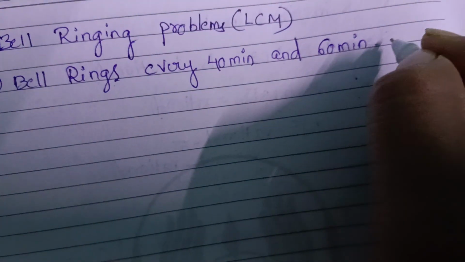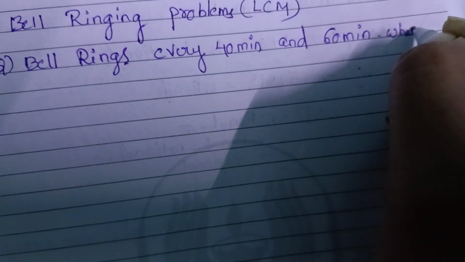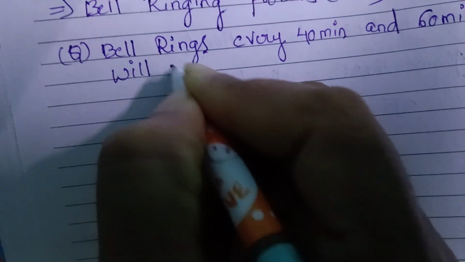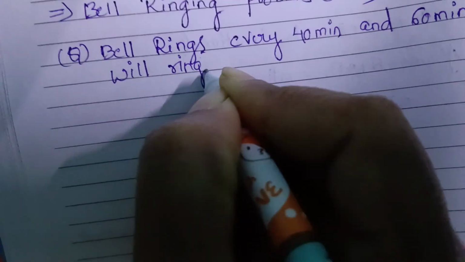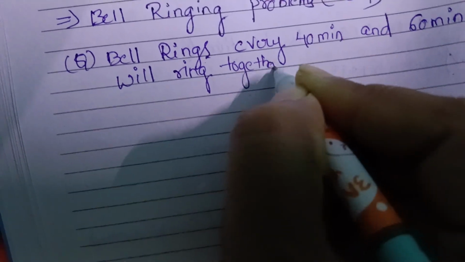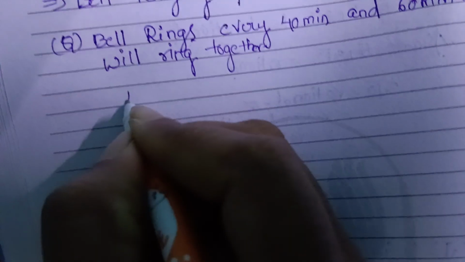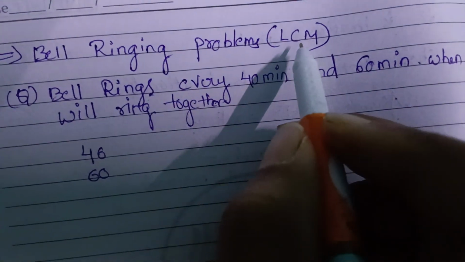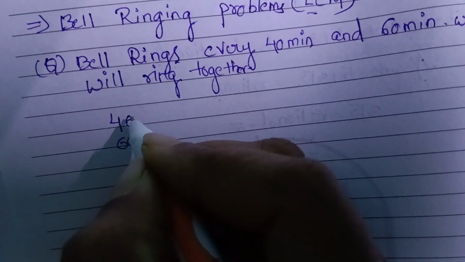The question is when they will ring together. One is 40 minutes, right? And the other is 60 minutes. I have told you that the answer will be the LCM of these two numbers.